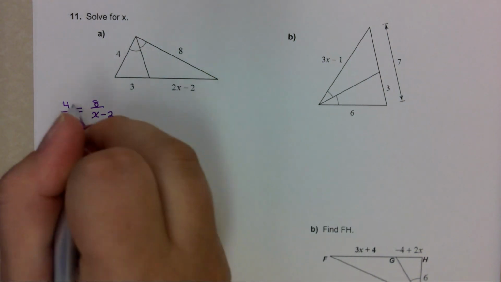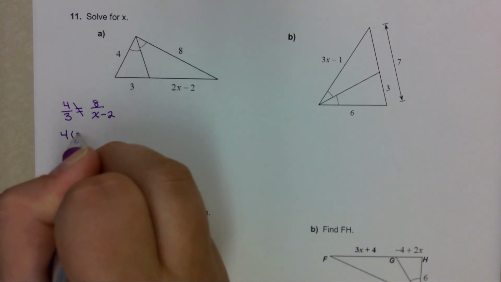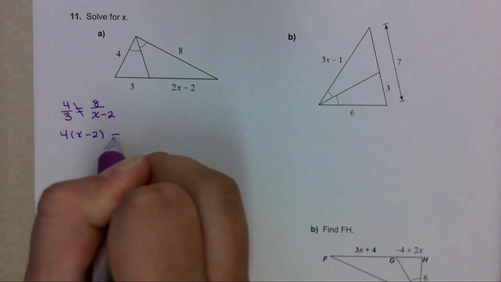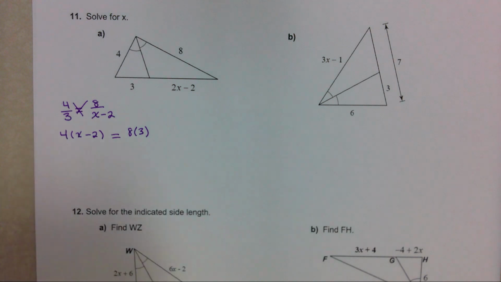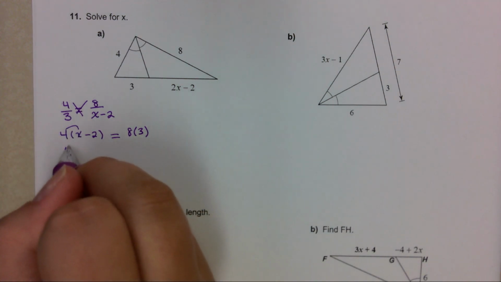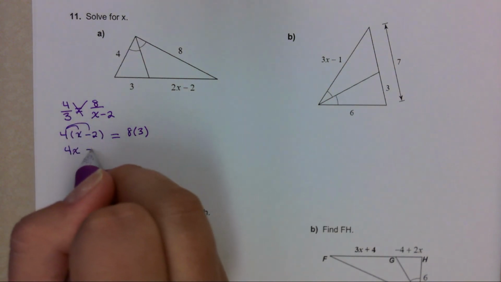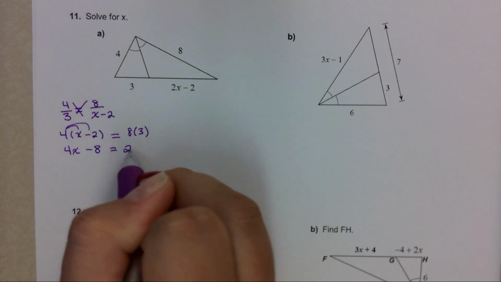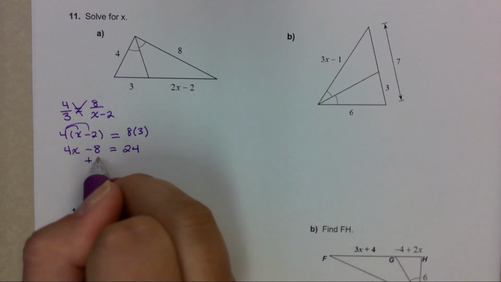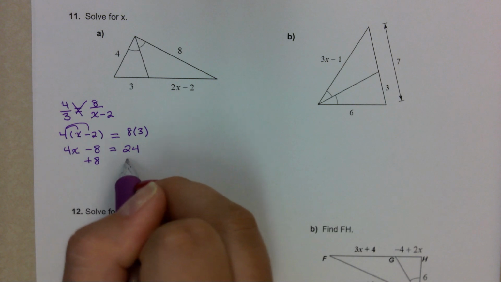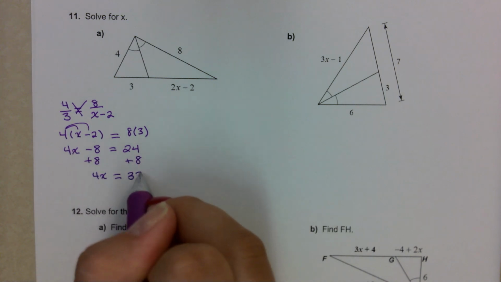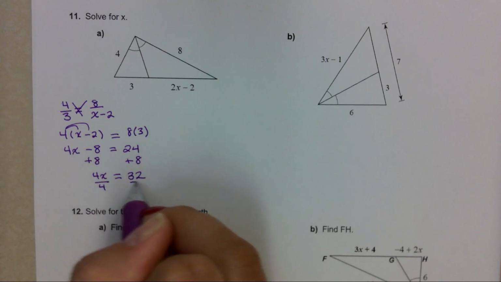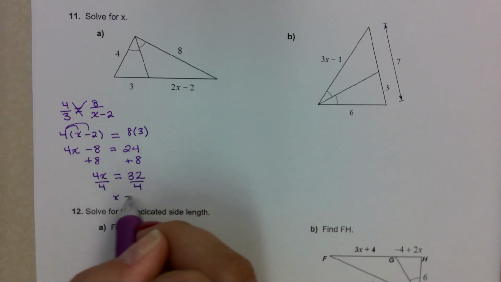Cross multiply, 4 times x minus 2 equals 8 times 3. So I get 4x minus 8 equals 24. Add 8 to both sides, and I get 4x equals 32. Divide by 4, and I get x equals 8.